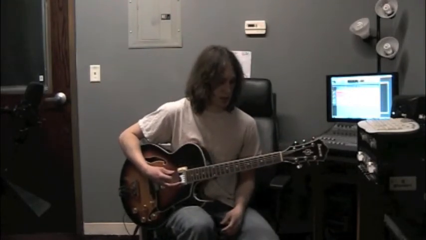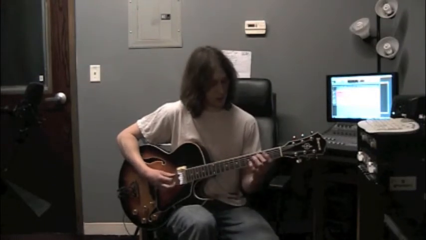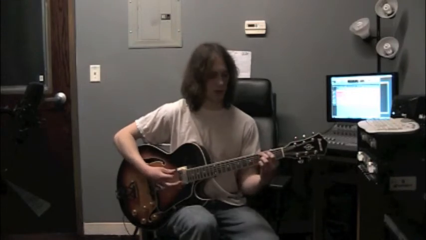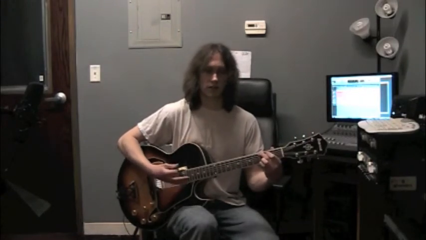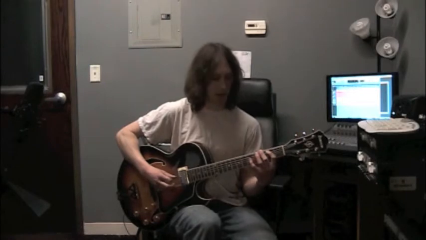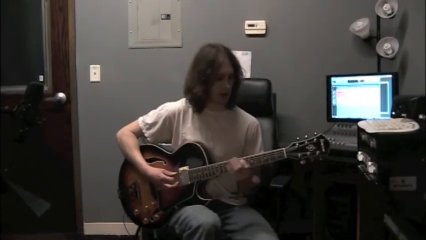Alright, next one. We go to the 5 chord. 1, 2, 3, 4, 5. That's a G. So this chord is going to be G major. 5 chords in a major key are major. Alright, so the 3 notes that make up the G major triad would be G, B, D, root, 3rd, 5th.